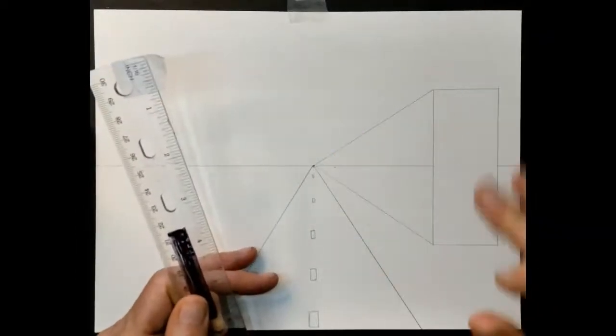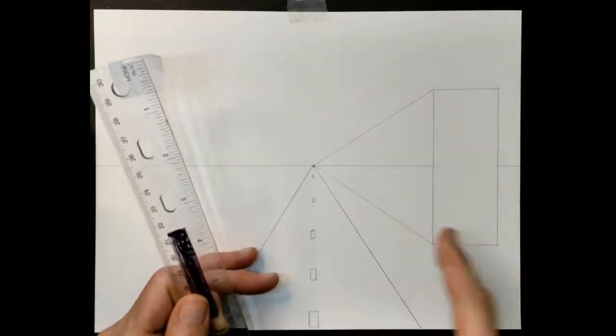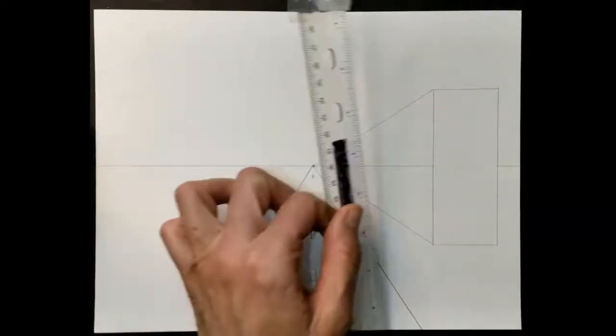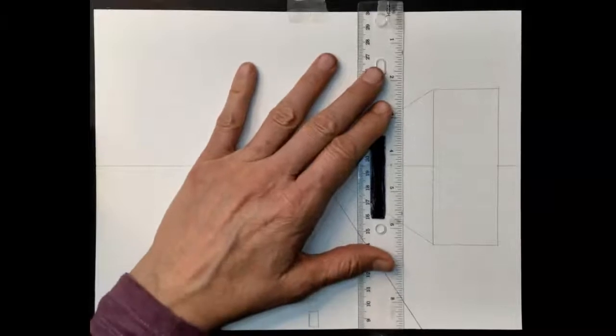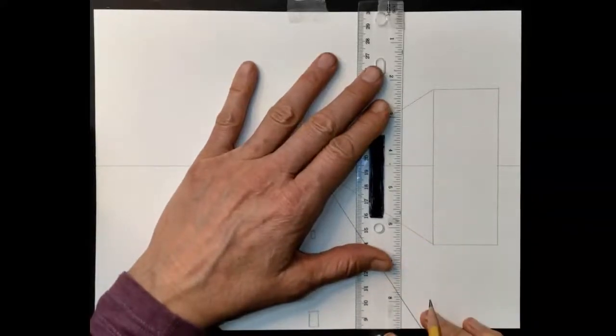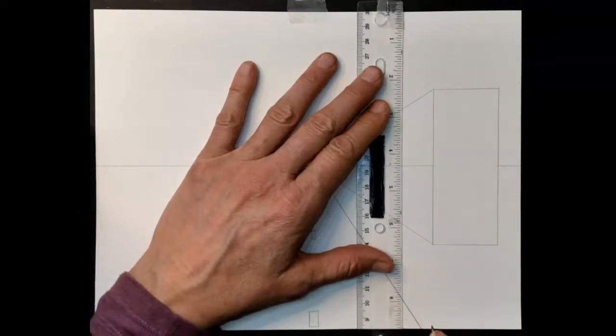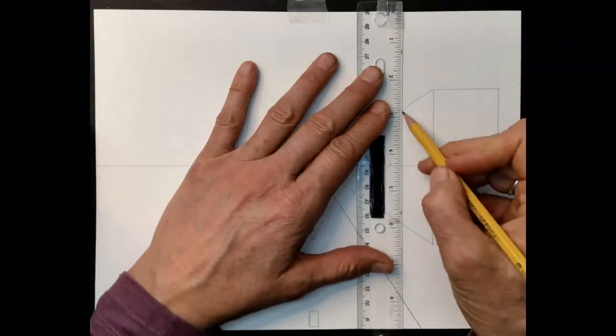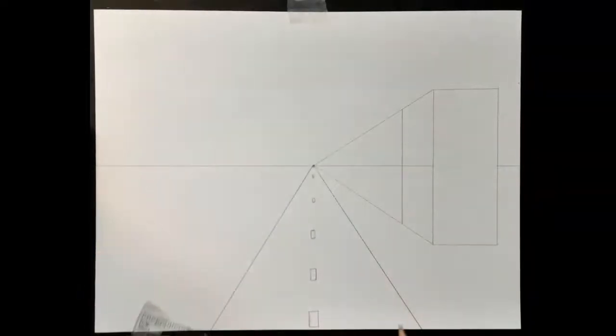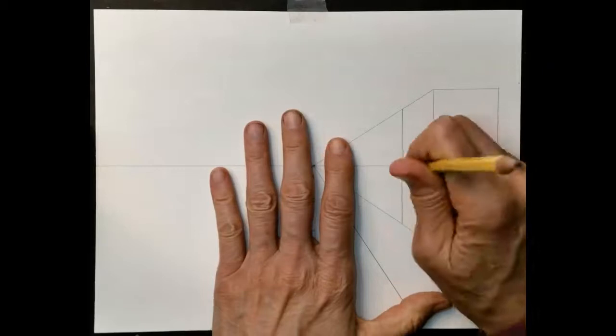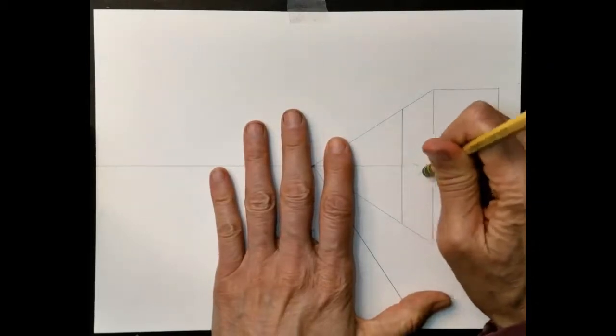Now I have my building going on into infinity, but I want to go ahead and cut it off. So I'm going to come just a little ways over from that first line. I'm going to make sure this is parallel to the whole length of my ruler, and I'm going to cut it off. So now I have a building, but I need to erase out the horizon line in the middle of it.